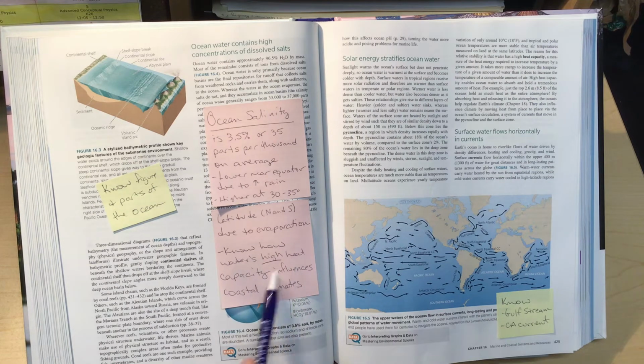You should know about water's high heat capacity. Hopefully you remember that from chemistry. This influences coastal climates. It is warmer at the coast than it will be inland because the heat retained in the water will actually stay, and keep heat in the air too. So it'll be warmer at the coast than it will be sometimes inland.